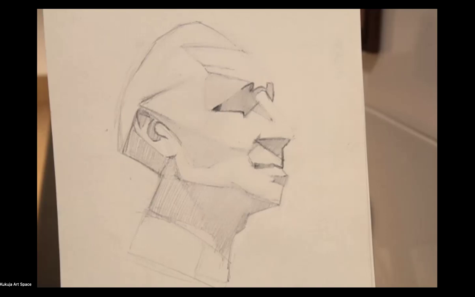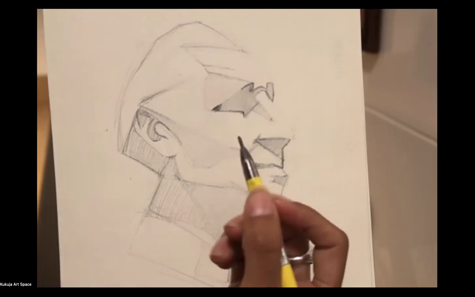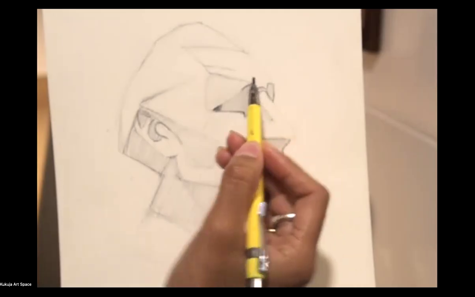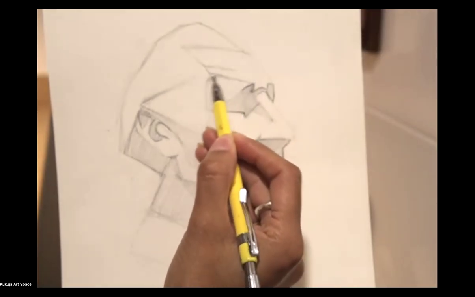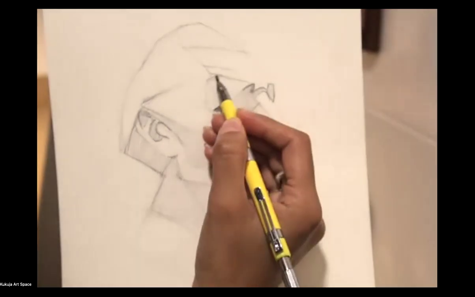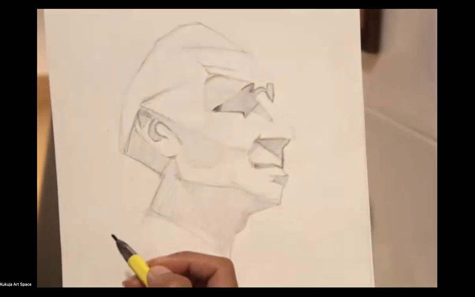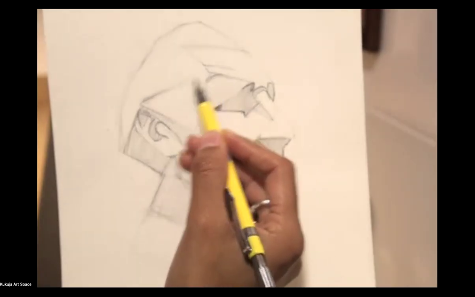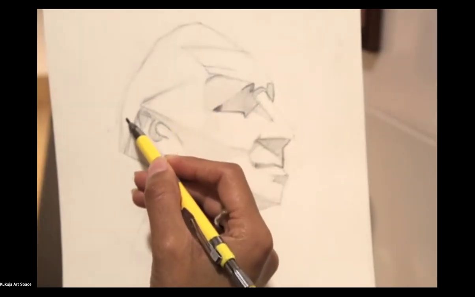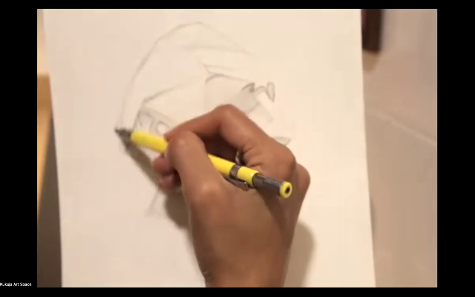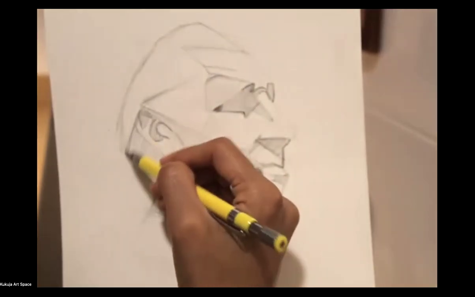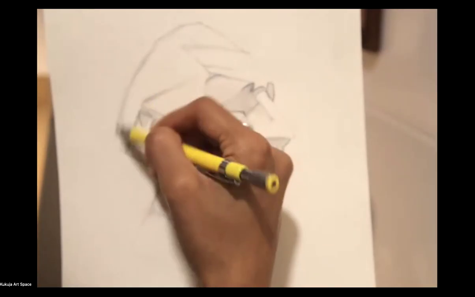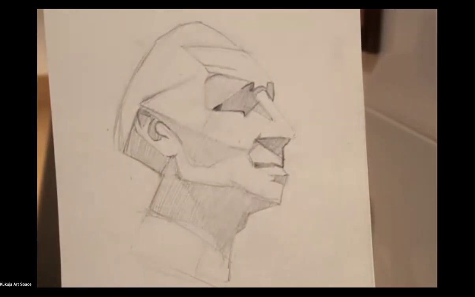Okay, what else? I see some more changes that could happen. For example, like this part could be more. So here we are in the correction stage, which is good because we have established more or less everything, and then we just go ahead and start to refine our drawings.